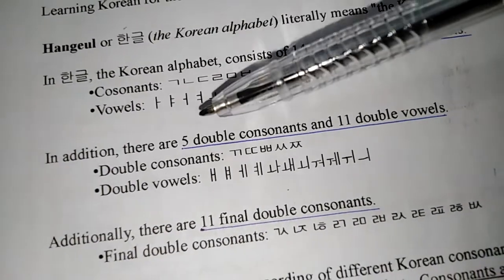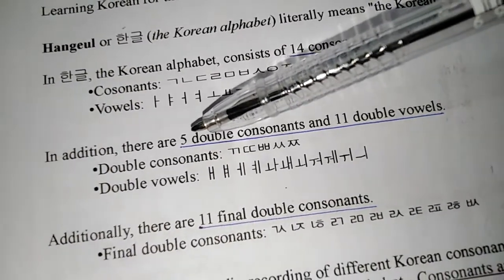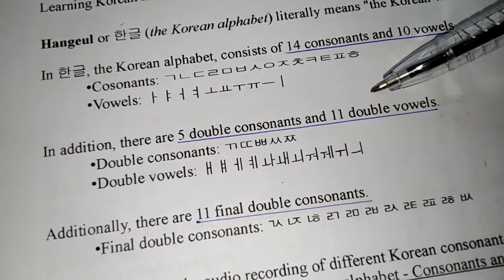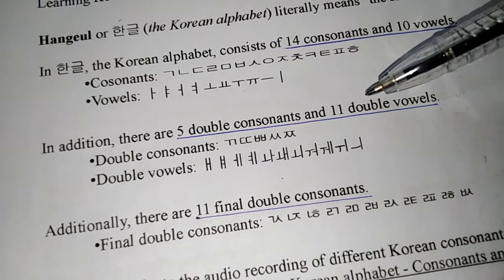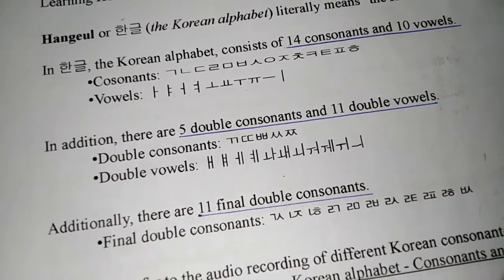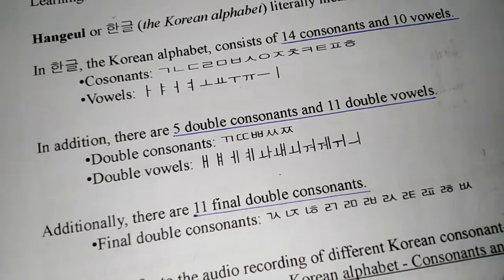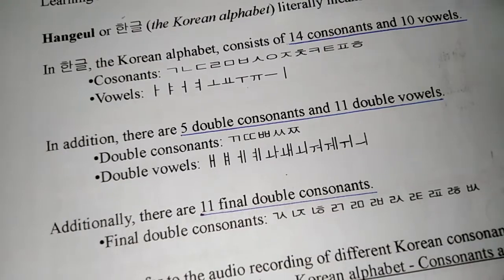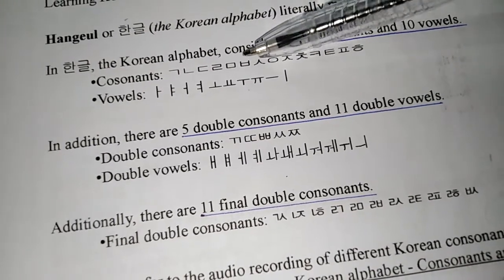And next, coming to double consonants, you have 5 double consonants and 11 double vowels. Double vowels is literally like you're doubling something or you're combining 2 vowels. And as for double consonants, it's literally like you're doubling some consonants. So you'll double 5 of these 14 consonants.